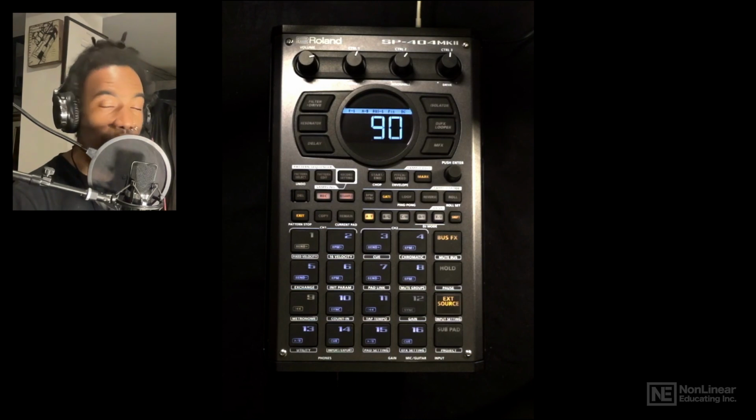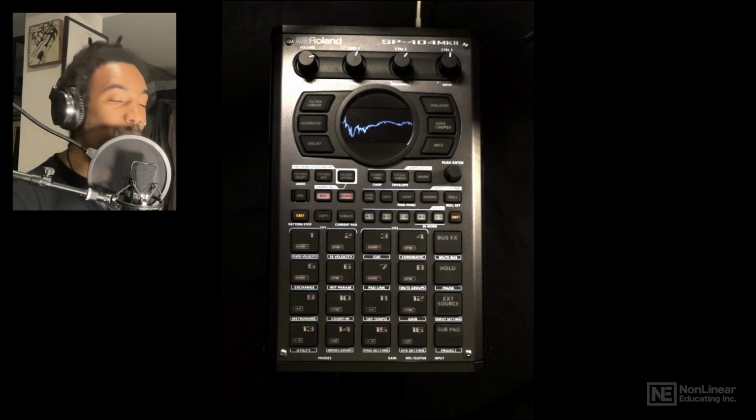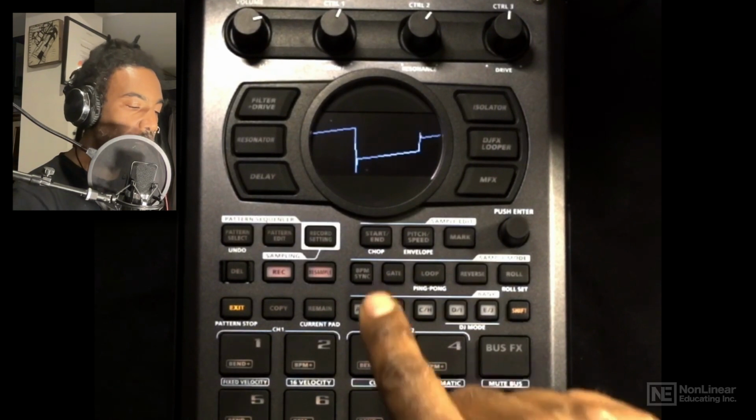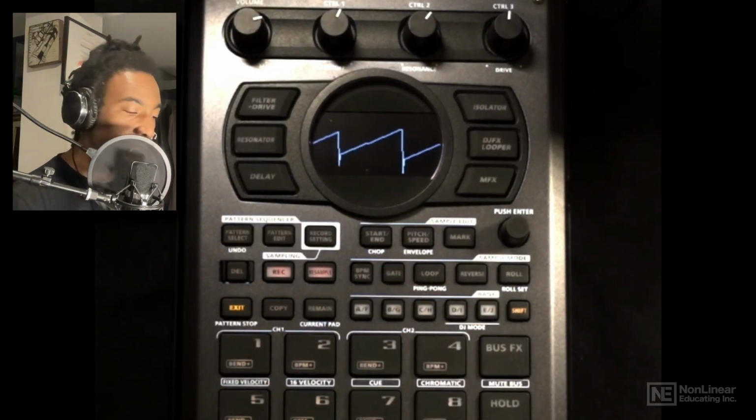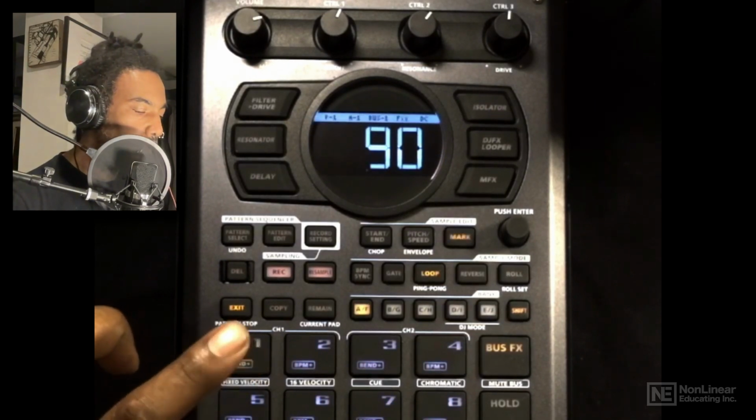Maybe what I could do is chop the samples up, which is a pretty common thing when you record longer phrases. Maybe you want to be able to play them back in a different order. Whatever the case may be, we're going to discuss that now. You see under the start end button, it says chop in white, which means we can access that by holding shift.